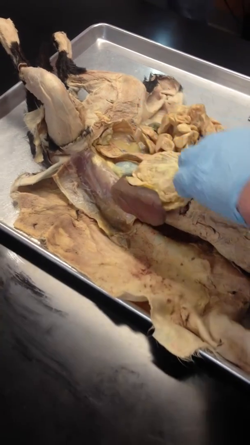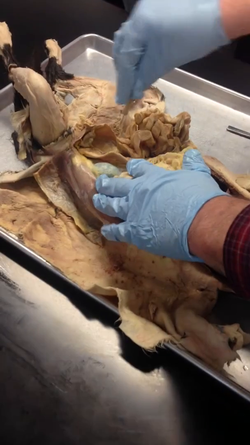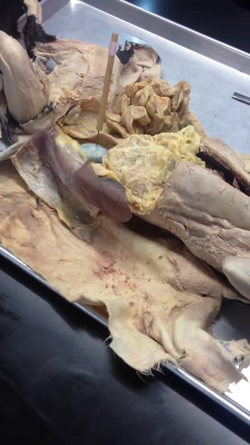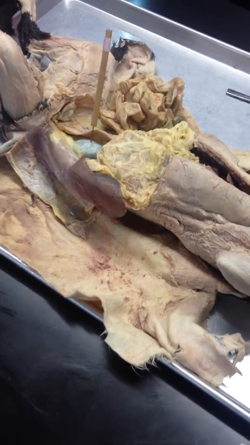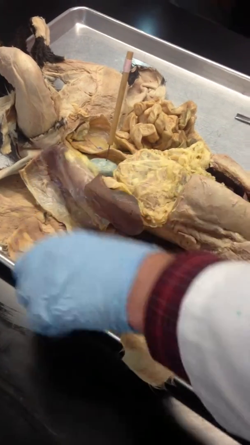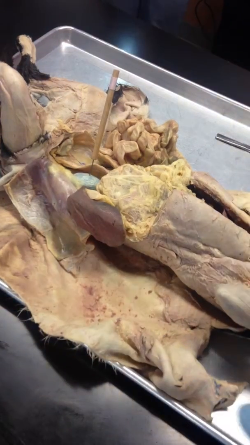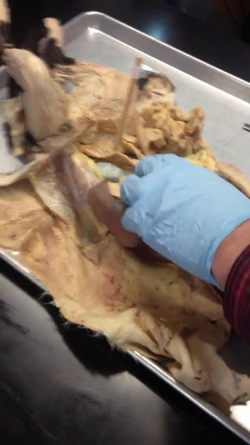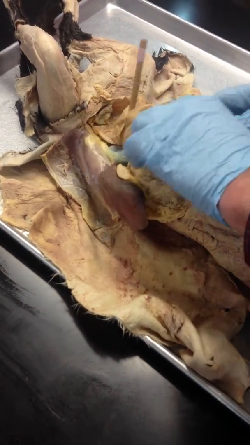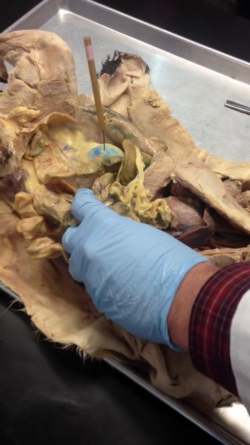So let's see, down here, since we can see it so well in this case, that's our left kidney. Kidney is retroperitoneal, so it means it's behind the visceral peritoneum. This happens to be dyed blue, so we can flip over to the other side, see the other kidney, the right kidney.